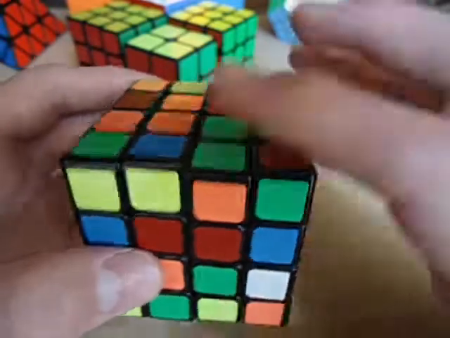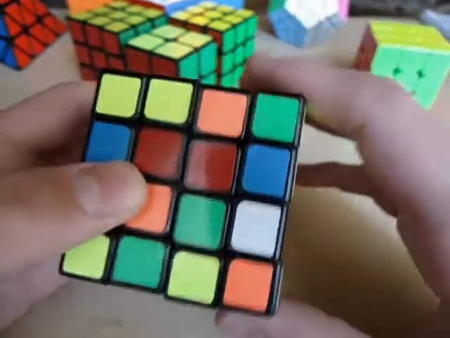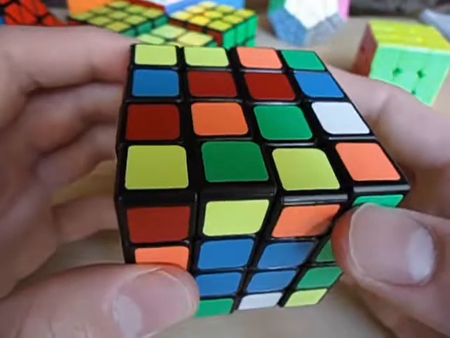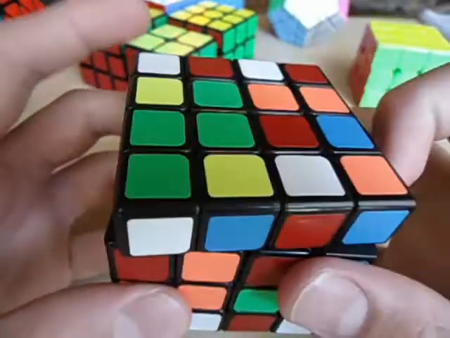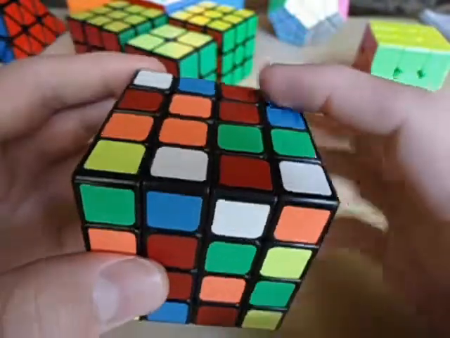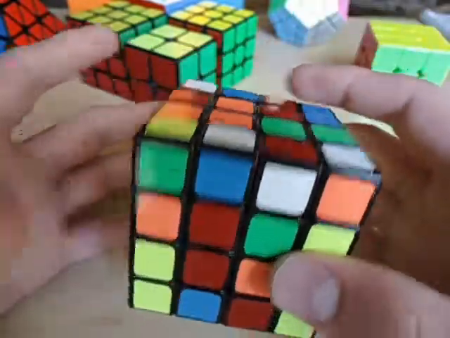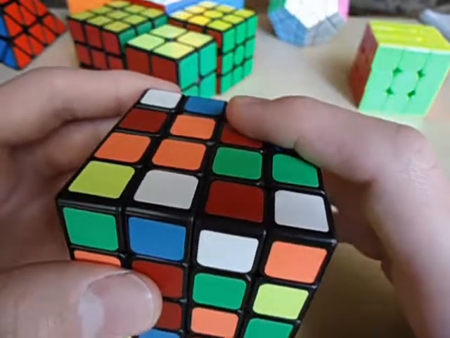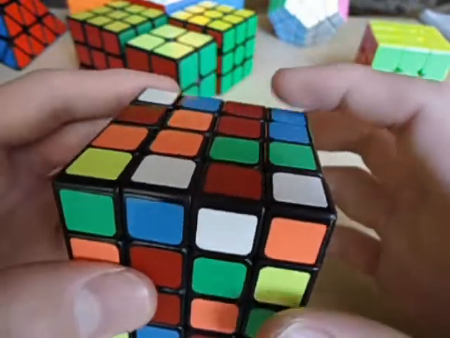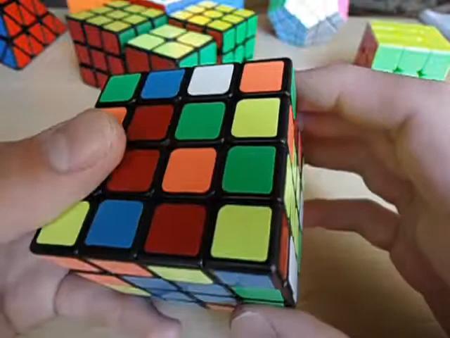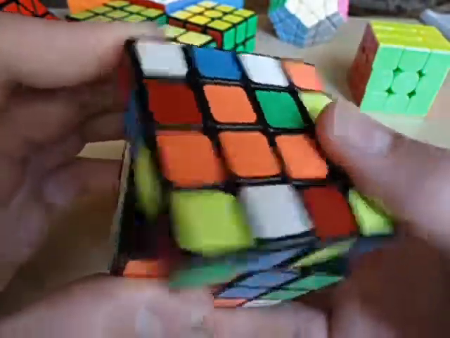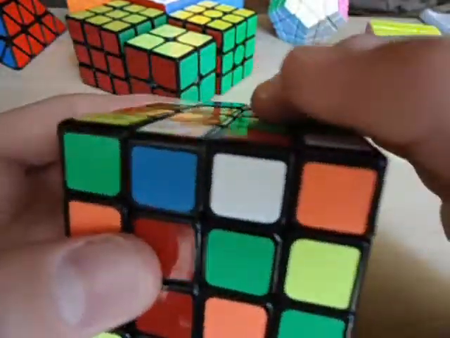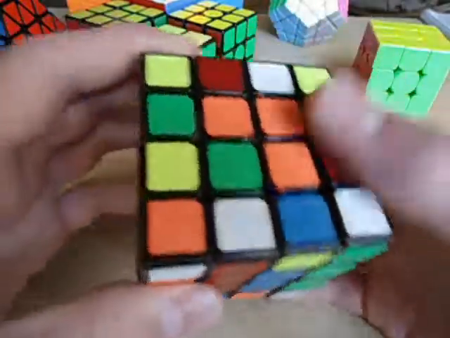Now what we're going to do is insert this line over here. Actually, I can make this red one vertical, all of them vertical, and I'm going to insert that here. So you can do the same thing that I did in the previous one. There are different ways you could do this actually. You could do L wide F2 L wide prime, or you could do R wide U2 R wide prime.